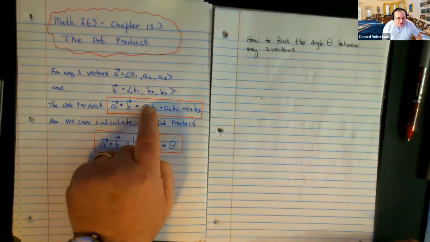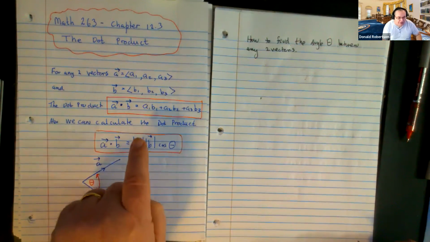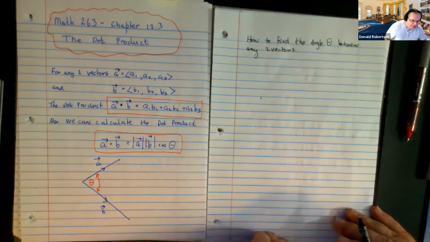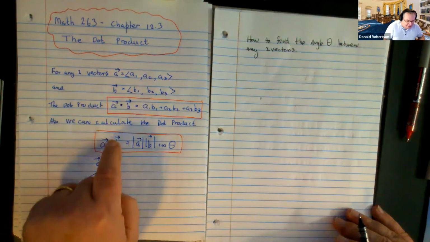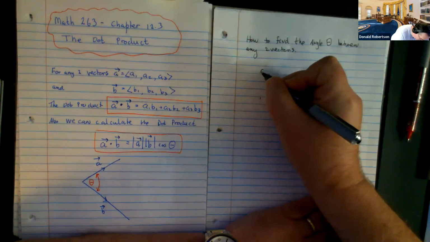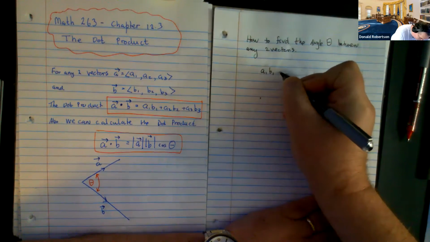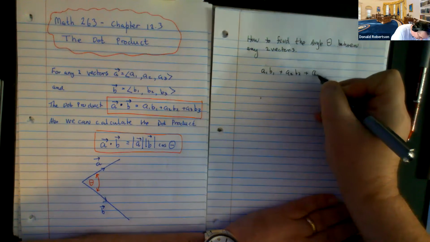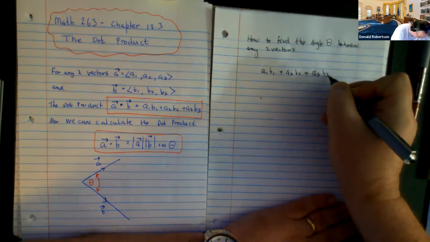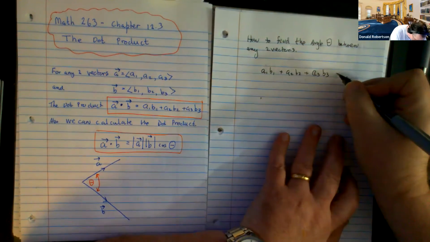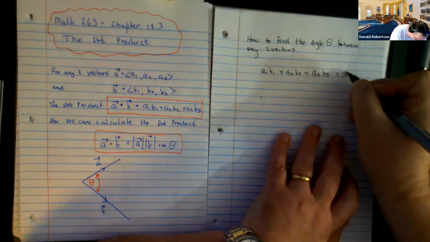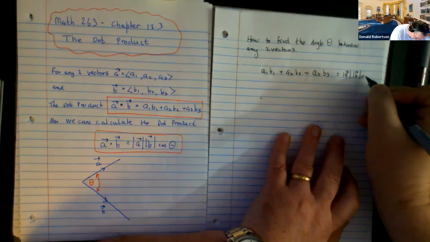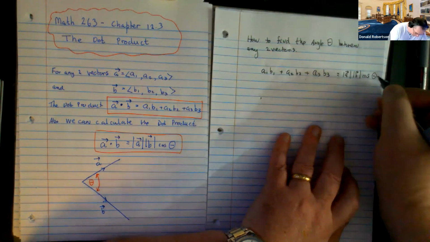Well, we take this formula and we take this formula and we put them together. And if you make this guy equal to this guy, you get the relationship that A1B1 plus A2B2 plus A3B3, this guy, is equal to the magnitude of A times the magnitude of B times the cosine of the angle in between them.